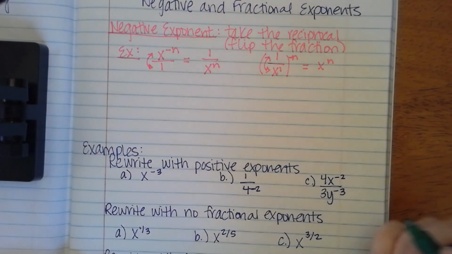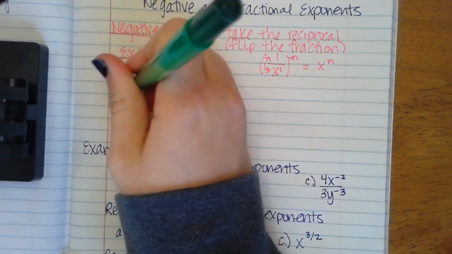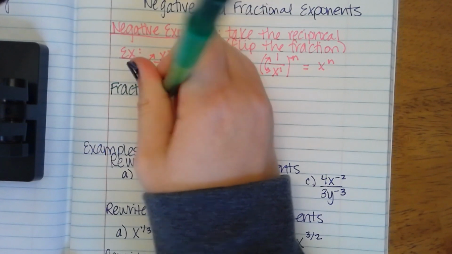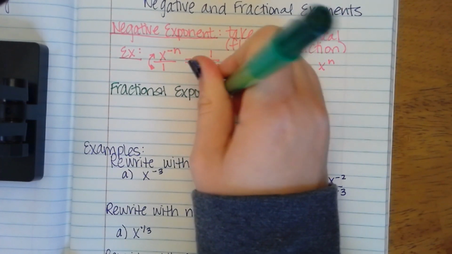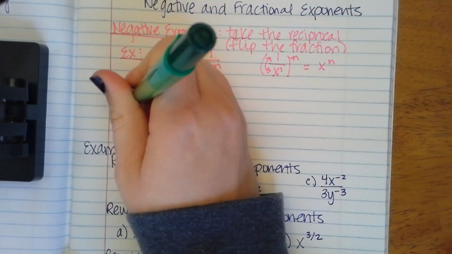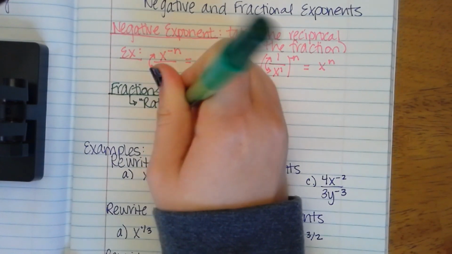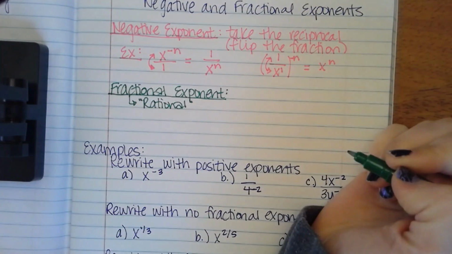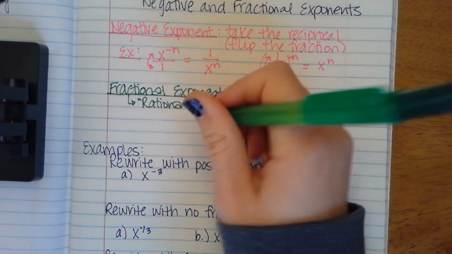All right, and then the next thing we need to define is what a fractional exponent is. So for the most part, we say fractional exponent. You could also see a rational exponent. Rational is just another way of saying it's a fraction. Okay, and for this one, we're just going to go ahead and write an example.